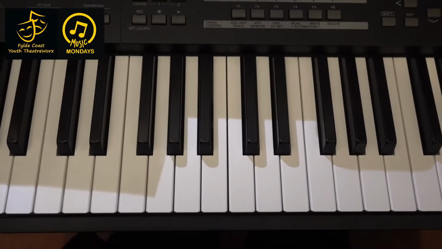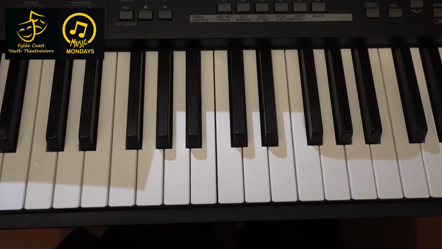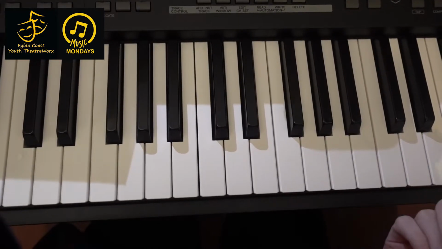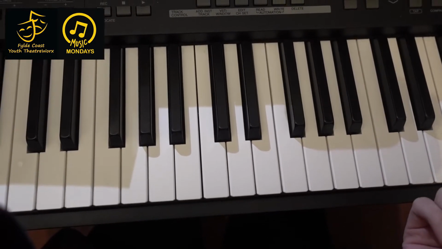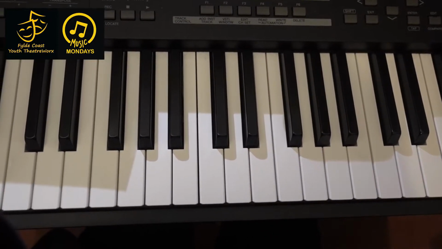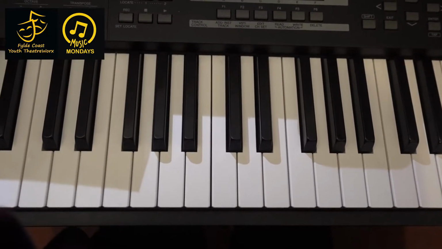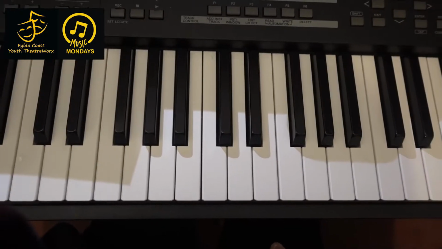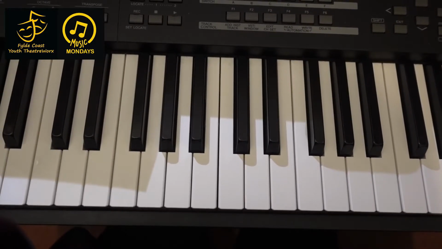Hello again. I'm hoping this isn't too shaky for you, because I'm having to hold it in a really awkward position, but we're going to roll with it. We're going to start off with finding middle C, and some of you might already know how to do that. If you feel like you know how to do that, pause the video now and see if you can on your image, and then you can check afterwards to see if you're right.